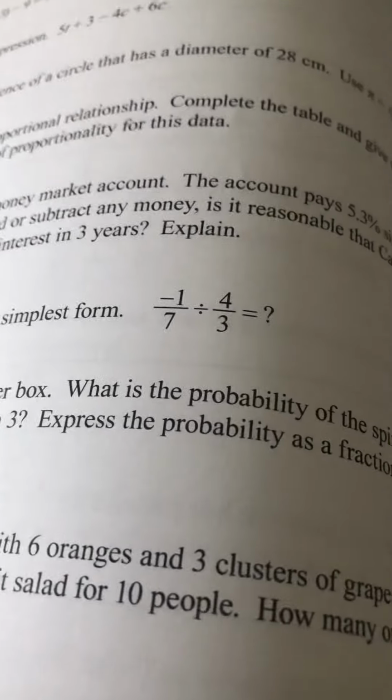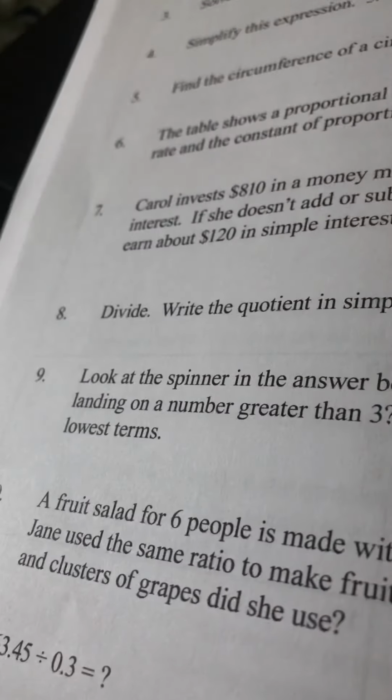All right, and then number 9. Number 9 says, look at the spinner in the answer box. What is the probability of the spinner landing on a number greater than 3? Express the probability as a fraction in lowest terms. So that means if you have a fraction, you can reduce it, you need to reduce it.